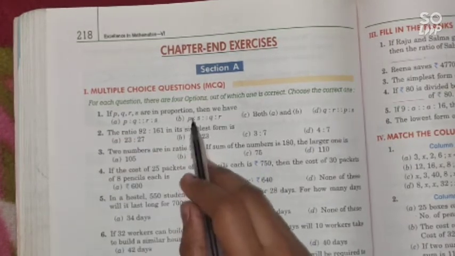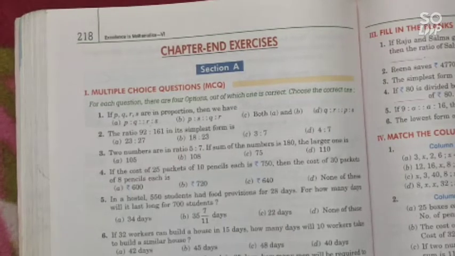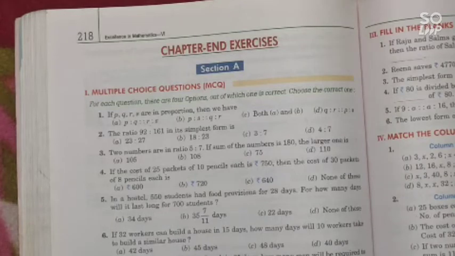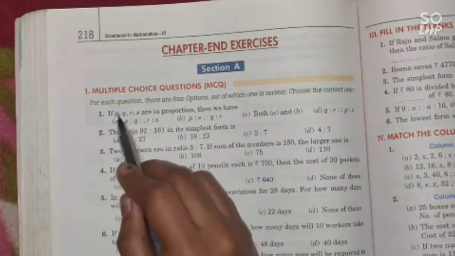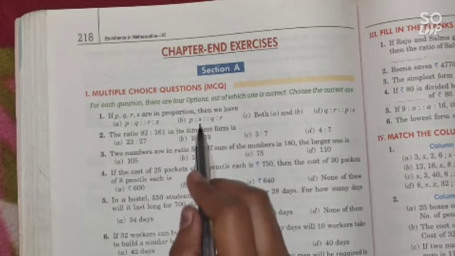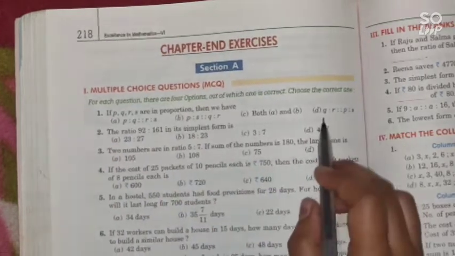Then this option, P is to S proportion Q is to R. But you know that when four numbers are in proportion, here P is to S, the product of the extremes will be P into S equal to Q into R. So this is not the correct option.